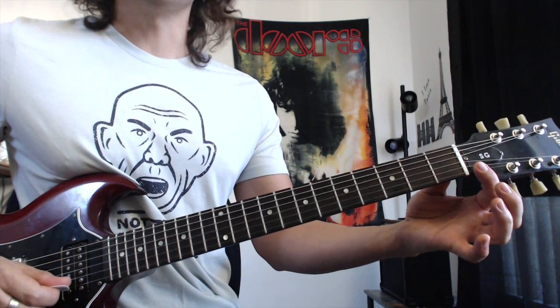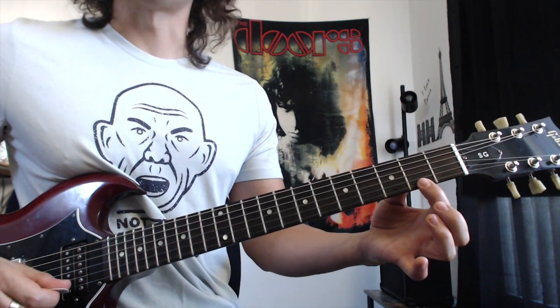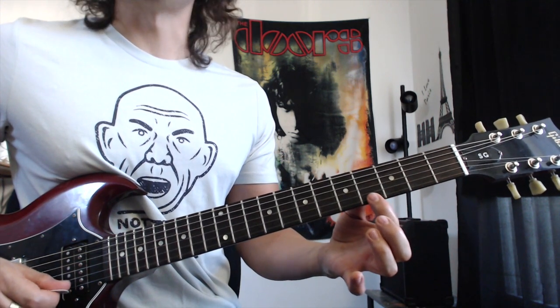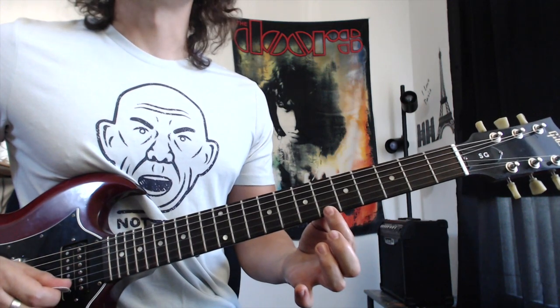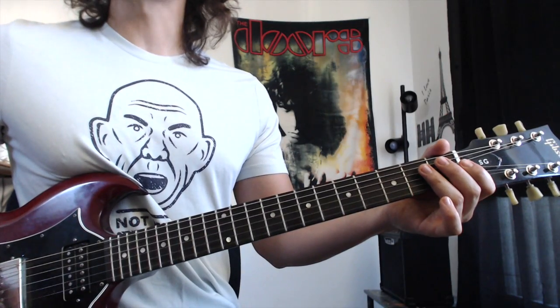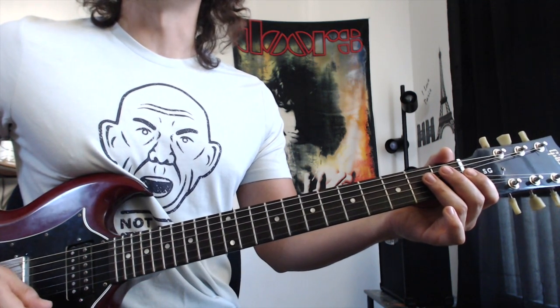So now we have E, F, F sharp, G, G sharp, A, A sharp, B, and we also have the flats, which is really nothing more than a symbol that lowers the notes a half step.